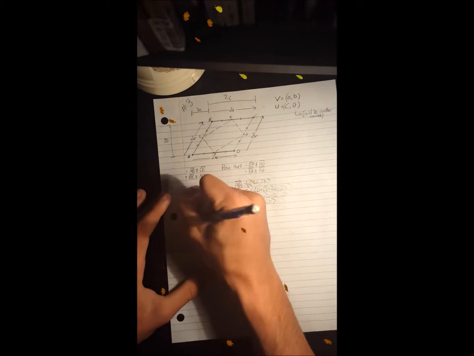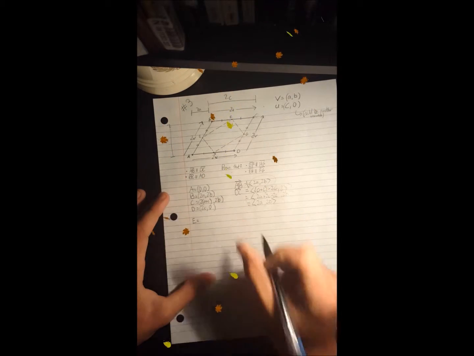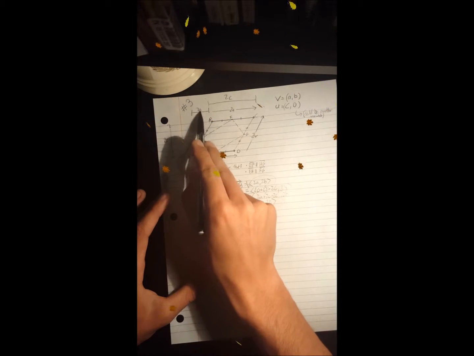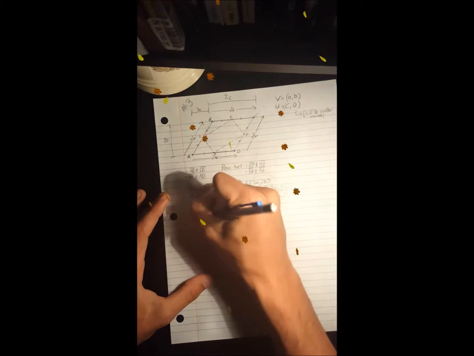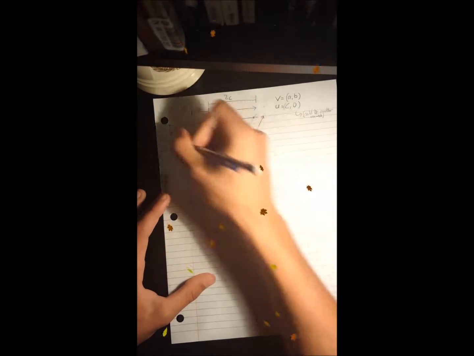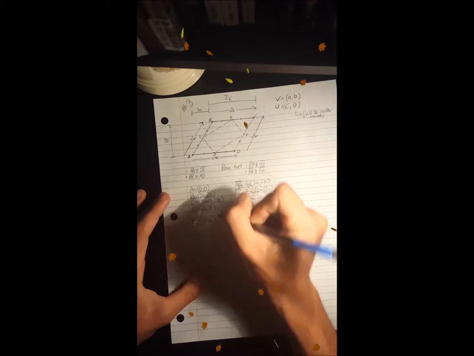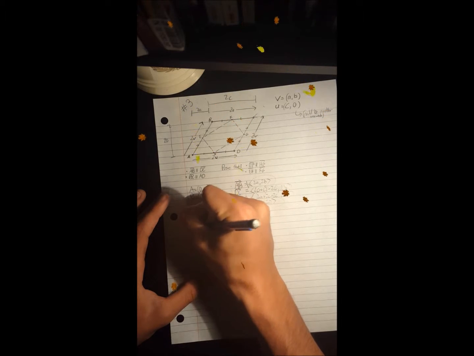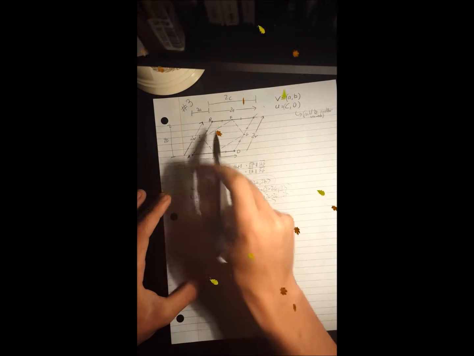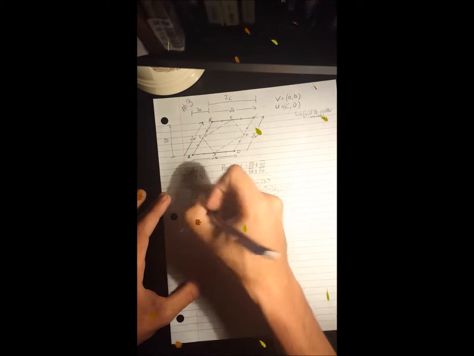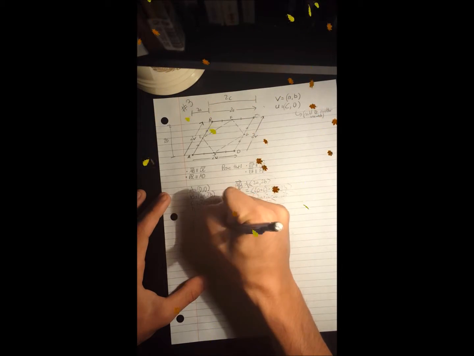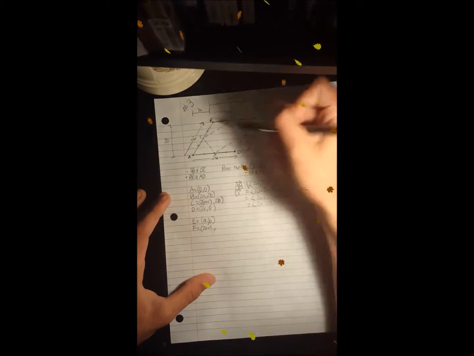We'll start with E. Using this system, E is half of that, so a for the x coordinate, and for the y coordinate it's just b. F is 2a plus c for the x, and for the y it's just 2b.